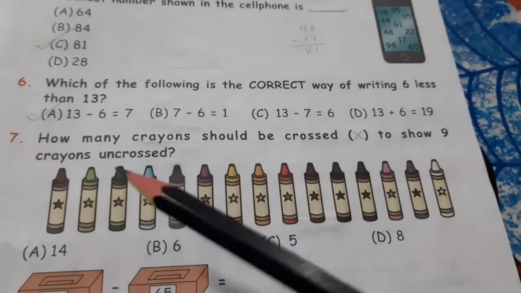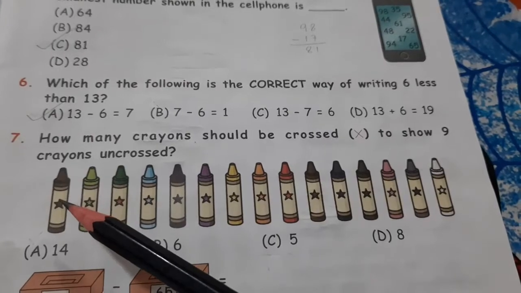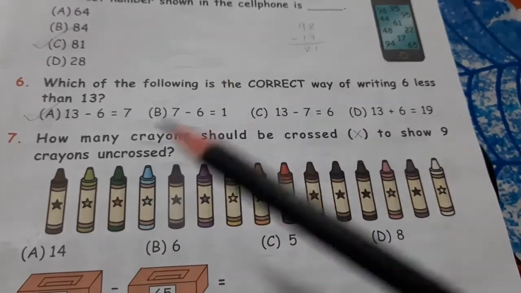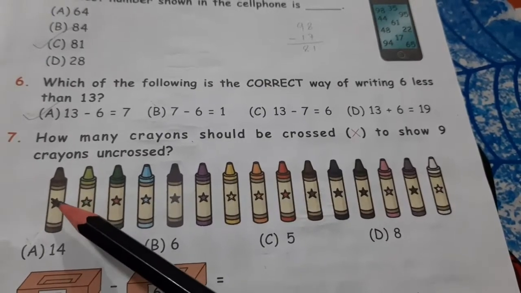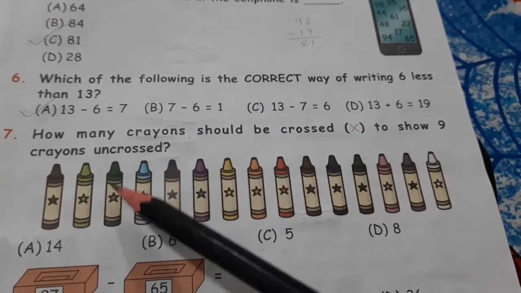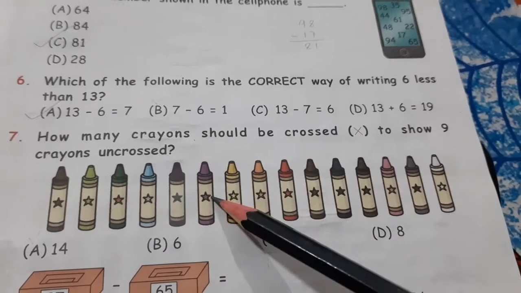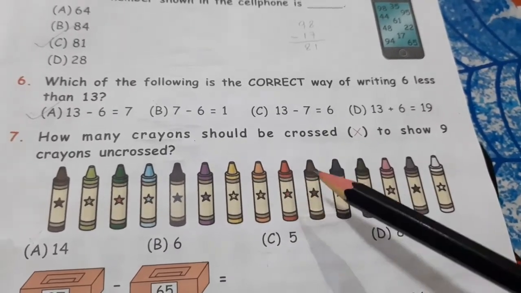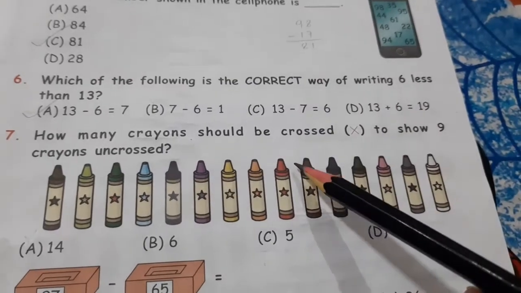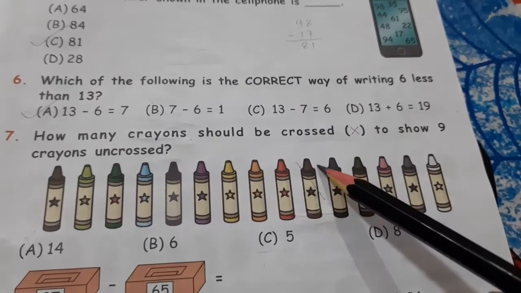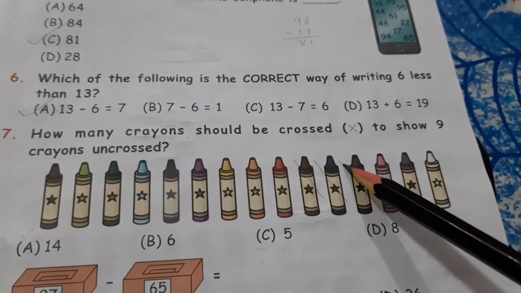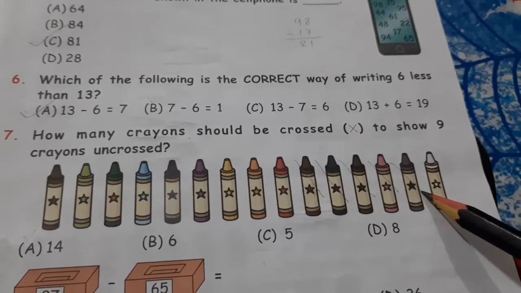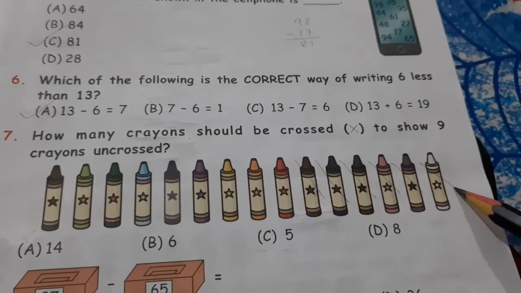So what we should be doing is we should leave 9 crayons as is and cross the remaining ones. So let's do that. 1 2 3 4 5 6 7 8 9, we need this many uncrossed, so we cross the rest. 1 2 3 4 5 6.